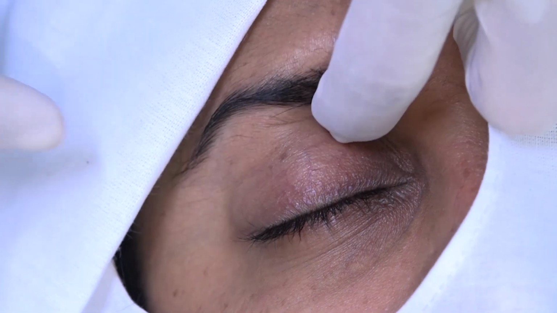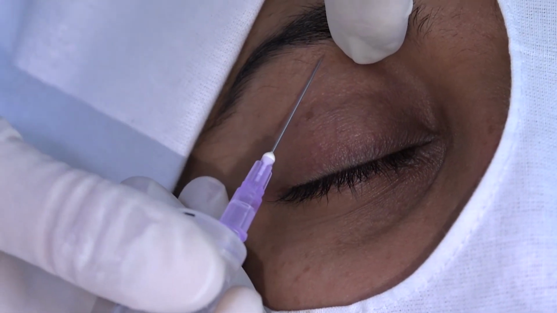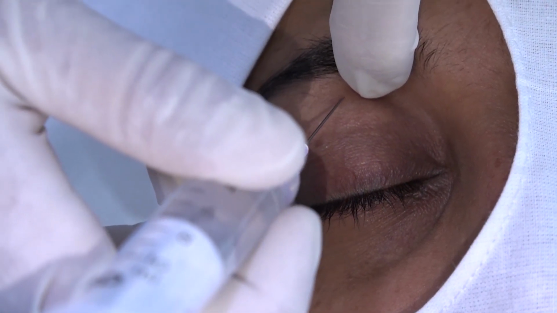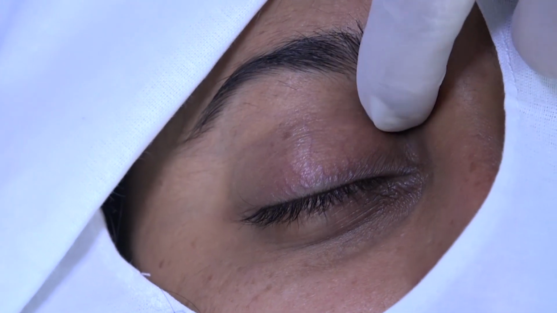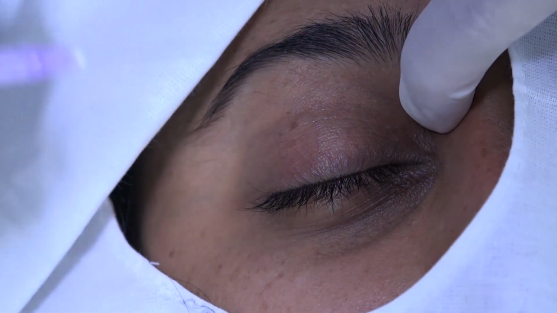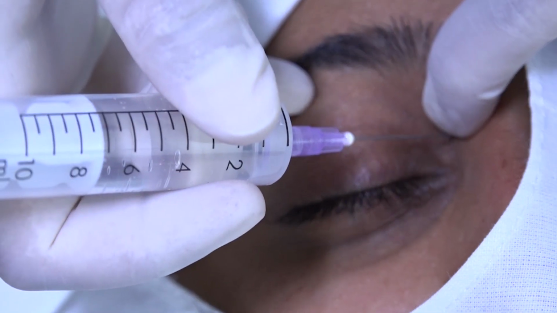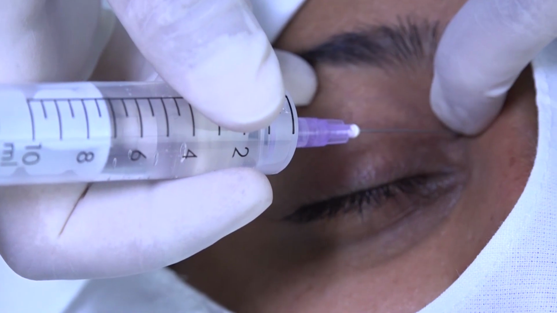For giving a supratrochlear block, the needle is inserted along the superomedial orbital wall just above the trochlea to a depth of 1.5 cm. To block the infratrochlear nerve, the needle is inserted below the trochlea just above the medial canthal ligament along the medial wall of the orbit to a depth of 1 cm.